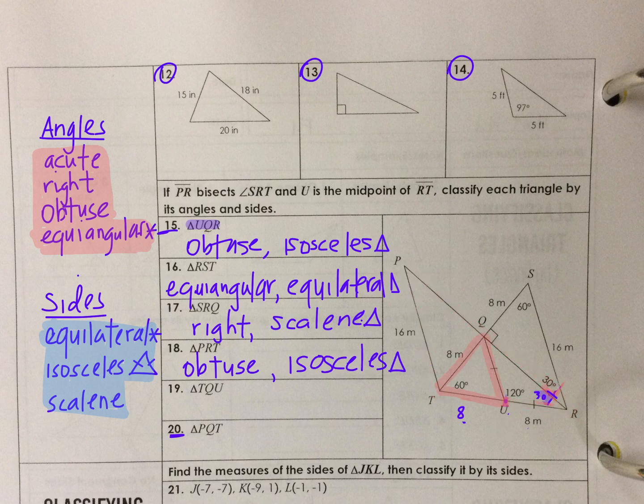Now I have T, Q, and U. So I have an 8 for this side, an 8 for this side, and a hash mark for that one, but it matches that hash mark, which is 8. So all of my sides are 8, 8, 8, and I've got a 60, which means it would be 60, 60, 60. So those are my equiangular, equilateral.